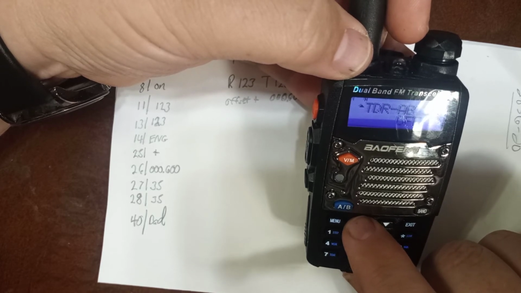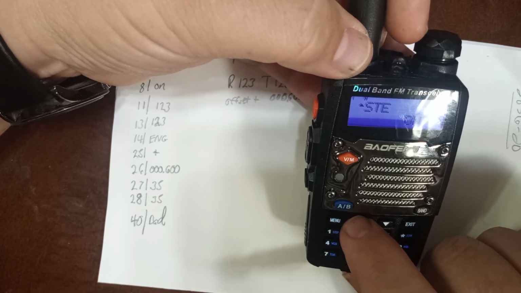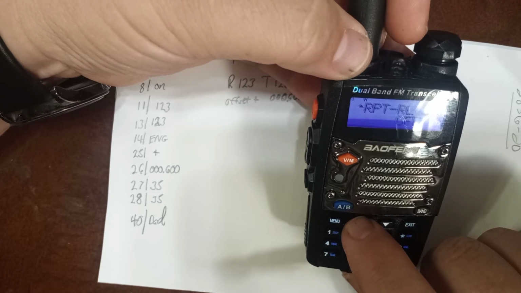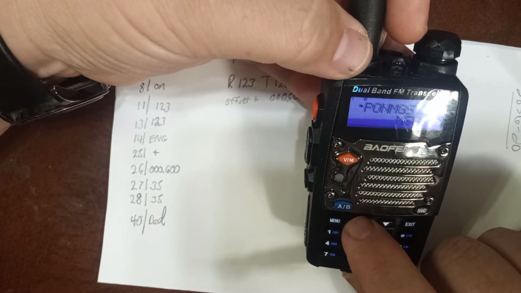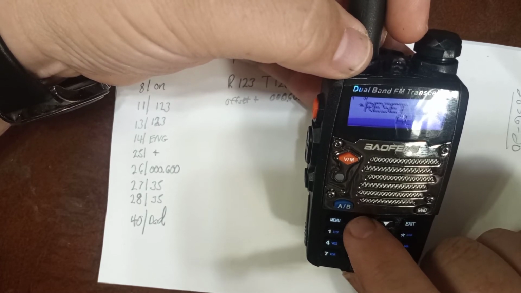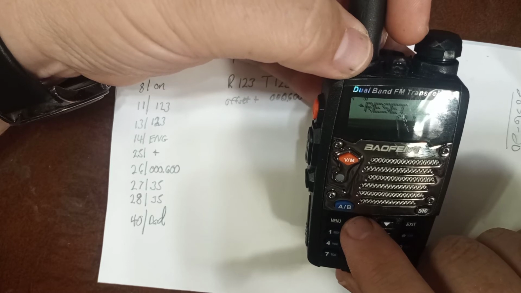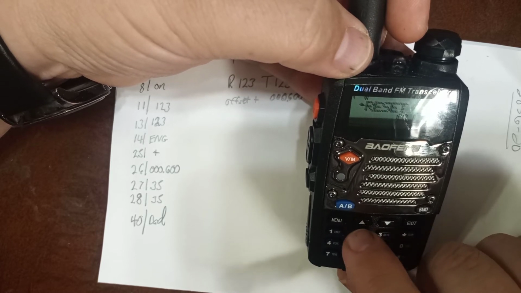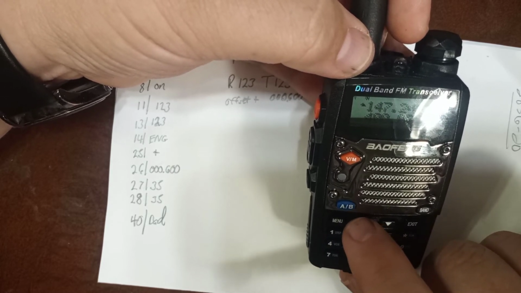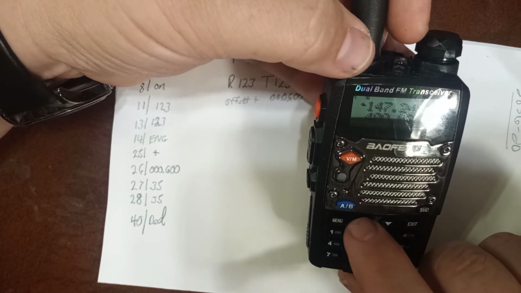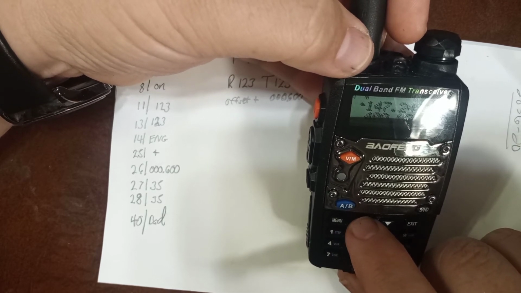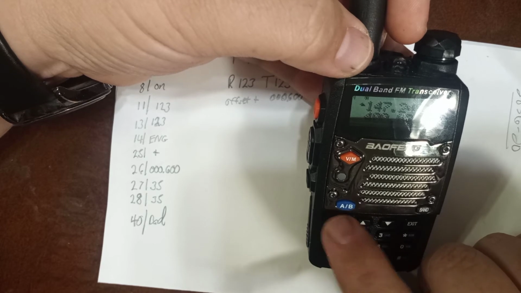Again, 33, 34, leave off. Site, leave on. All of everything else until you get up to 40, just leave the way they are. 40 again is reset all. This is only if you've decided you have to reset the whole entire radio. Sometimes this happens if you have a major failure in your programming and you need to reset it. Don't do it unless you absolutely have to, okay?